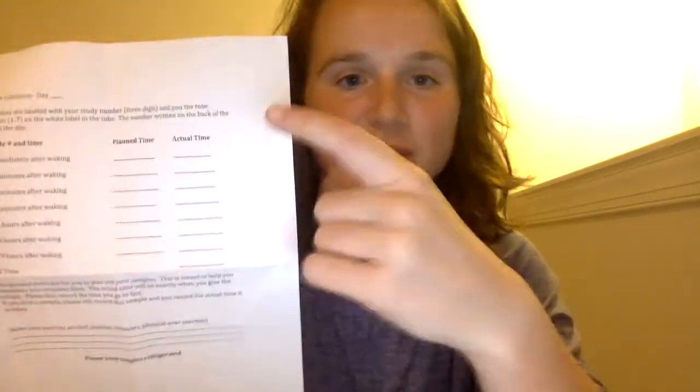I need the actual time to do the calculations to basically get the data from this. So you can plan your time out, and once you know when you wake up, you'll know what 15 minutes after it is, 30 minutes after it is, 3 hours after it is, and you can go from there. And then just write down the actual time that you take the tubes or take the sample.